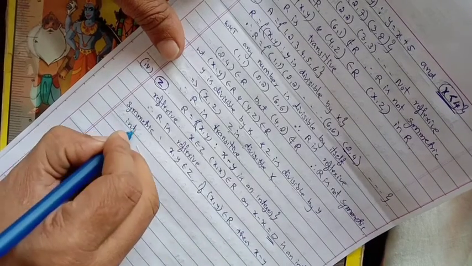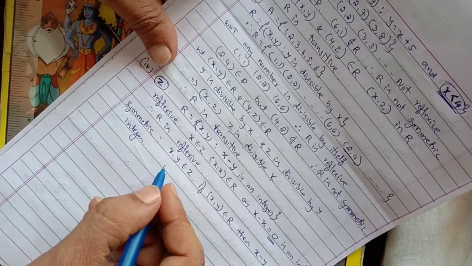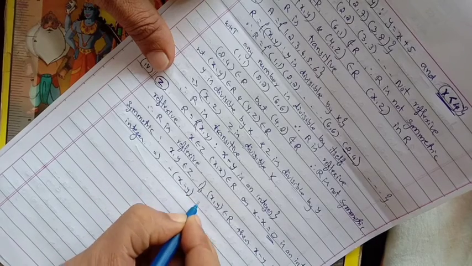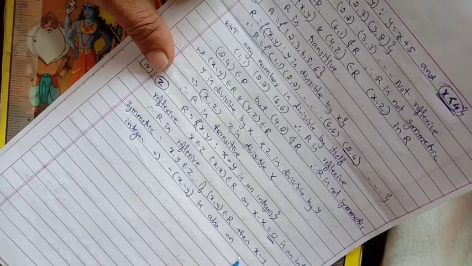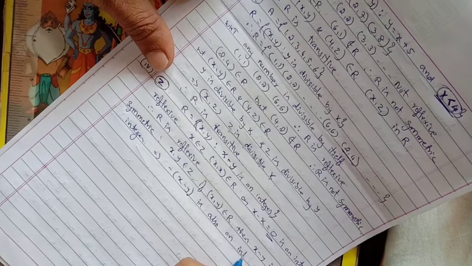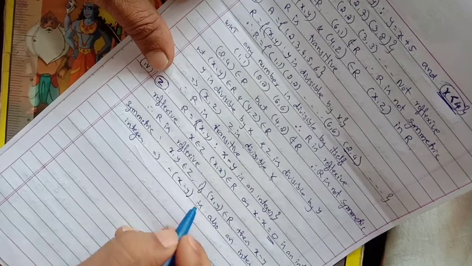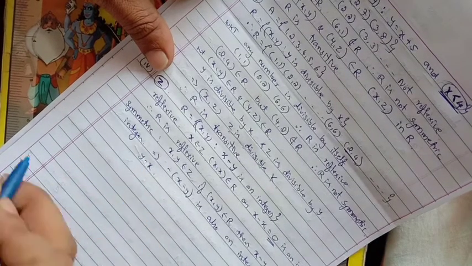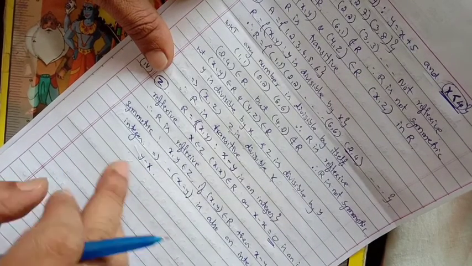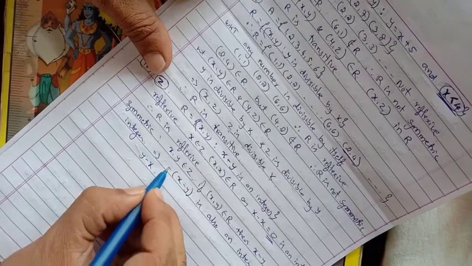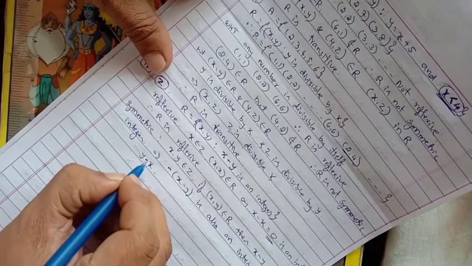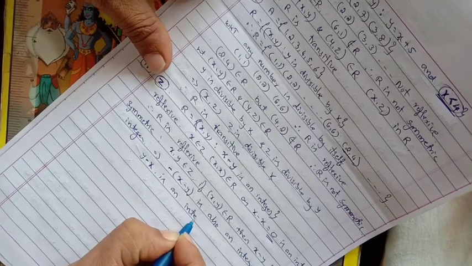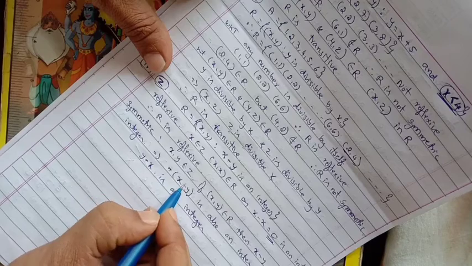This is given, but we have to check whether minus of x minus y is also an integer. x minus y is an integer, and y minus x is also an integer, since it is minus of x minus y.